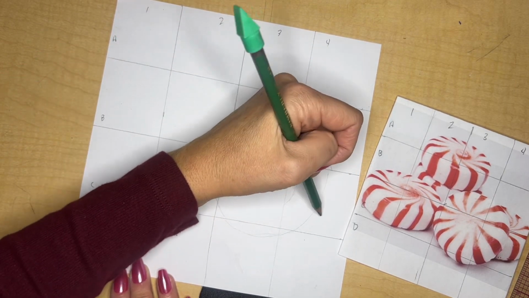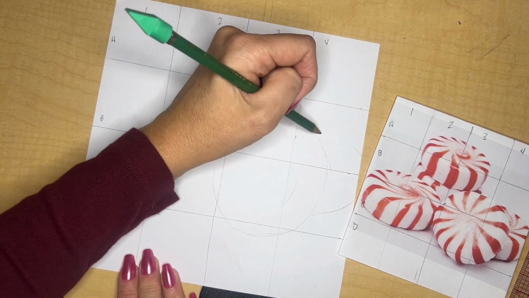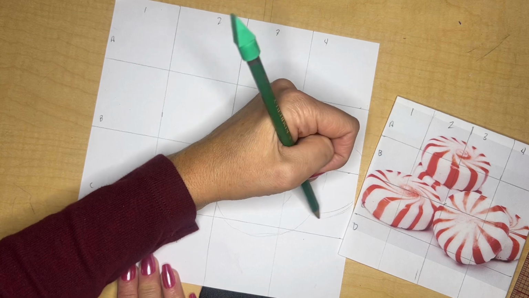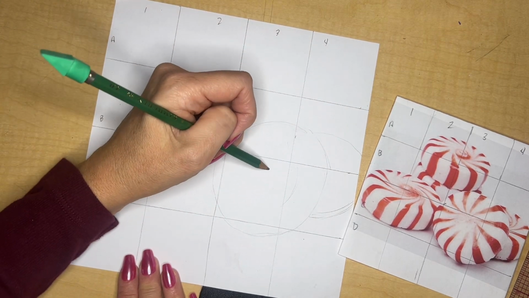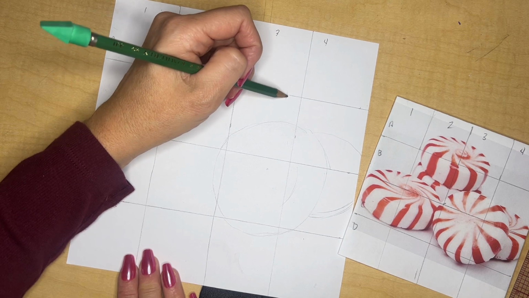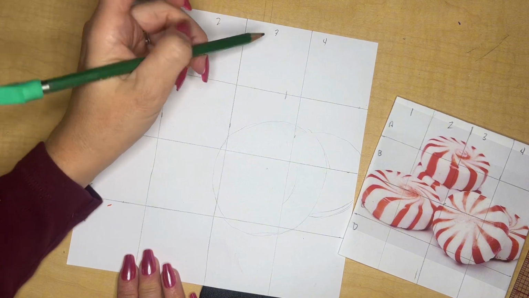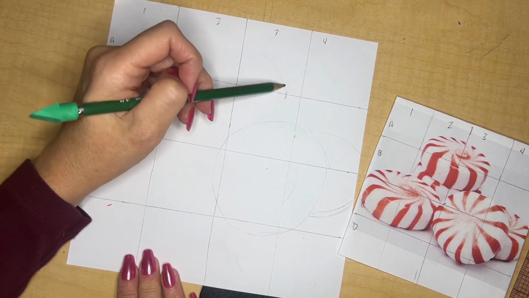Kind of goes like that. This one's going to go off the page a little bit. This one also has a little bit of a shadow. I'm going to go under there, and this is the middle of my swirls. I'll add the swirls later. And this is almost this whole way.